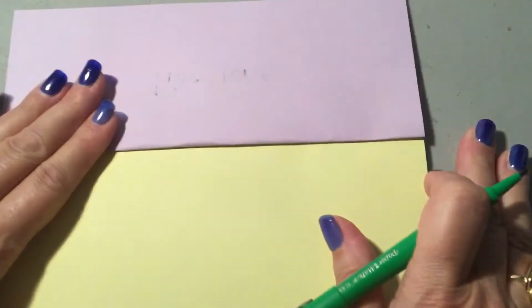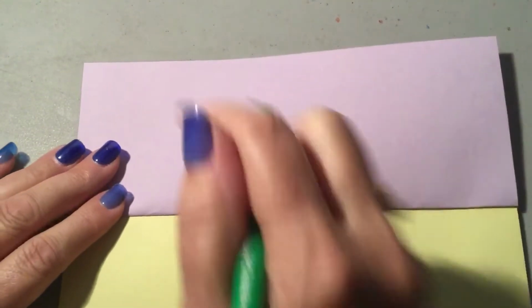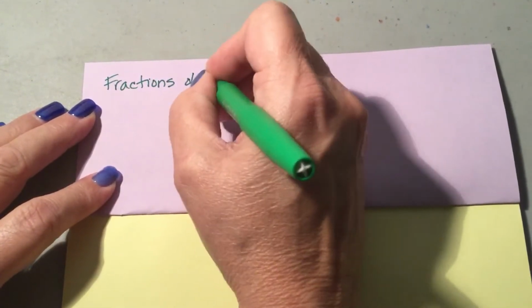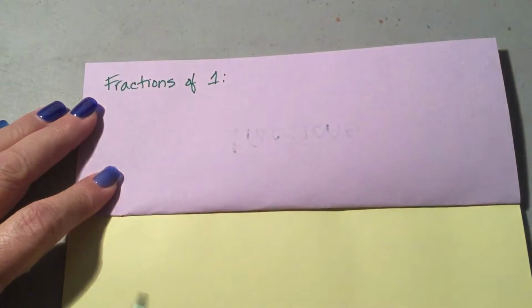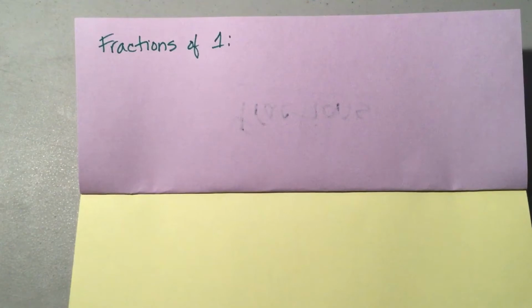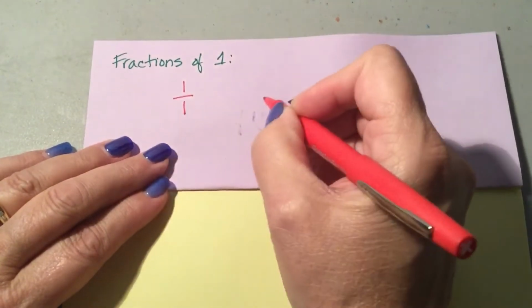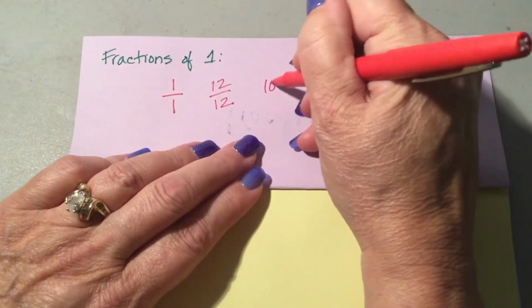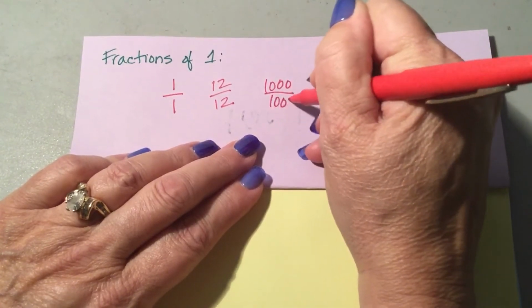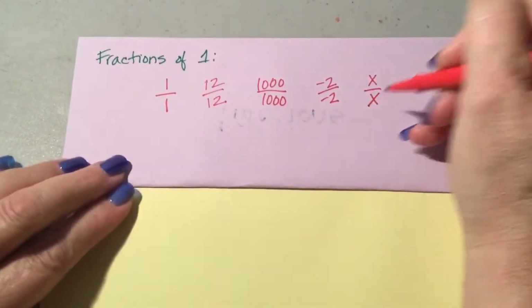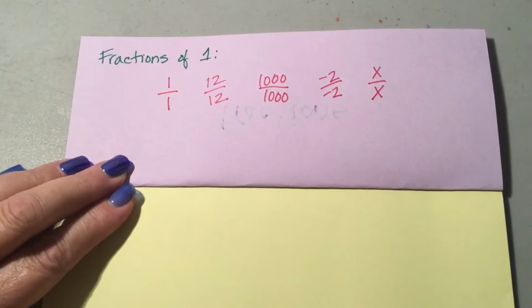And what we're going to do then is open this up like so. Okay, and we're going to write on the top here about fractions of 1. So we're going to put a bunch of different kinds of combinations here for you to see, and we're going to have examples. So any number divided by itself. Here I have 1 over 1, 12 over 12, 1,000 over 1,000, -2 over -2, and even x over x. All of these are examples of what a fraction of 1 is.